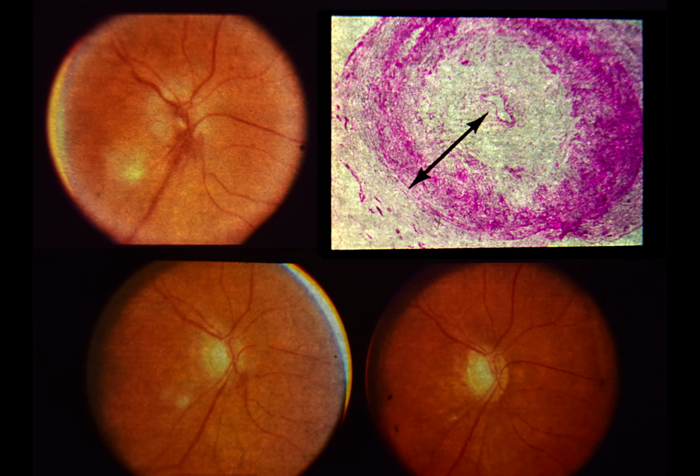Upper right. A histologic section through the right temporal artery demonstrates a chronic granulomatous inflammation constricting the lumen and involving all layers of the arterial wall as shown by arrows. Lower left, after 2 weeks of steroids, much of the disc edema has resolved and the disc is pale. The patient's systemic complaints resolved, but her visual acuity did not improve. Lower right. 4 months after the onset of visual loss, the right optic disc is pale and the arteries are attenuated. Visual acuity remains hand motions.